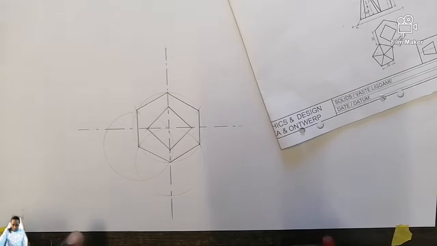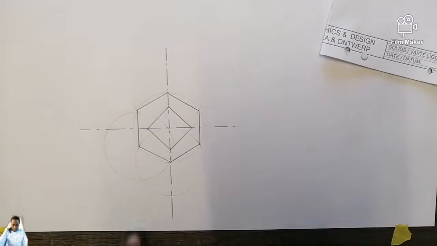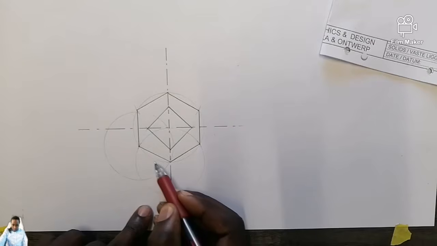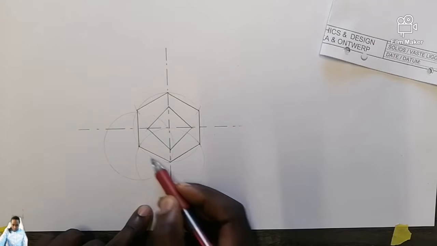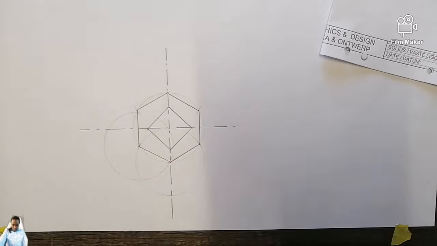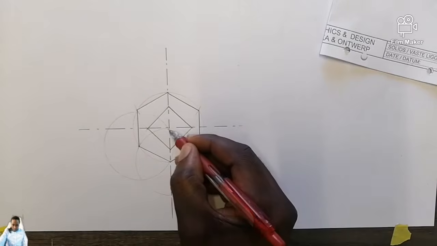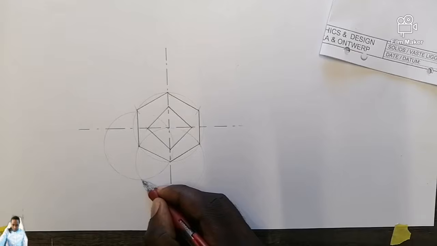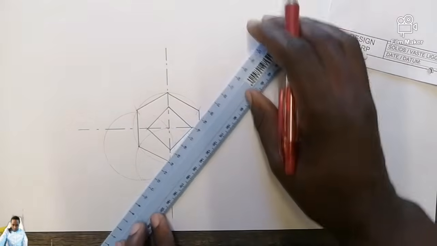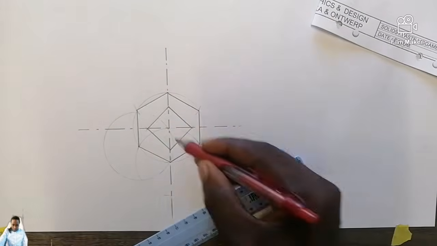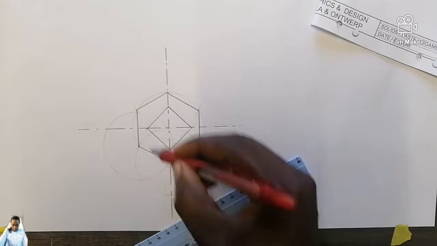They're of the very same radius of 32. What is important there is this gap of yours. Then from there, take your 30 millimeter ruler and join this point and that one, where these two circles are crossing each other.